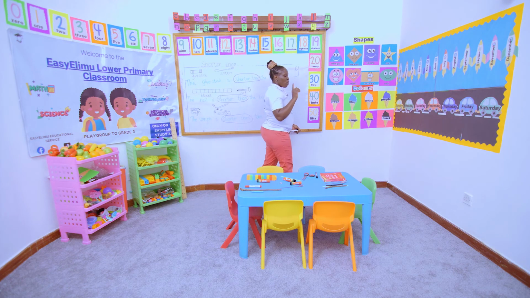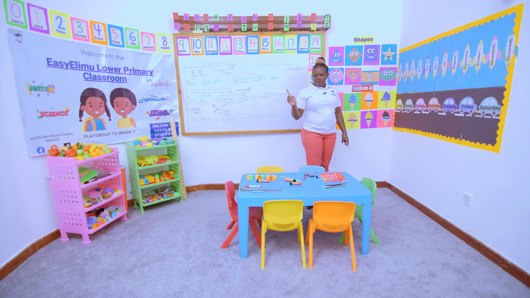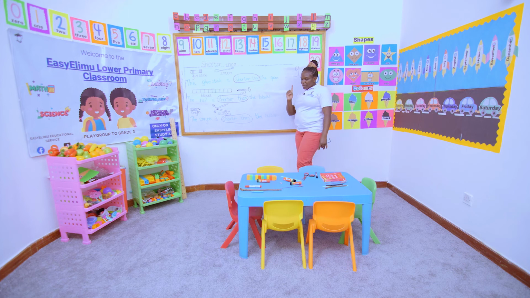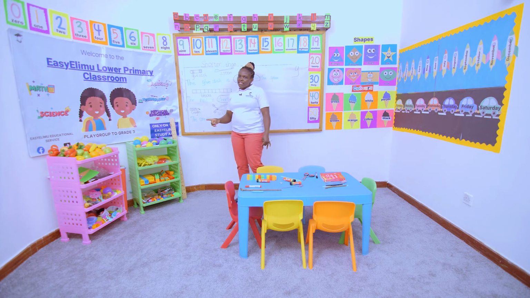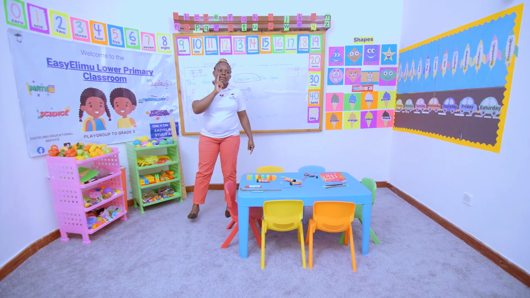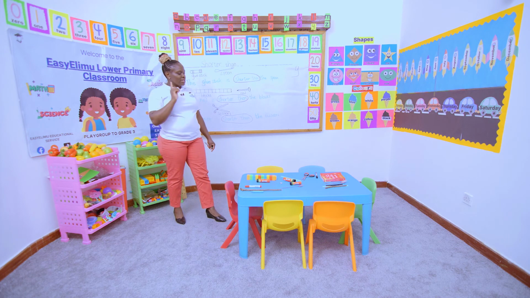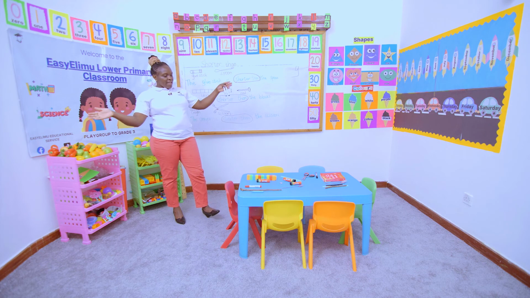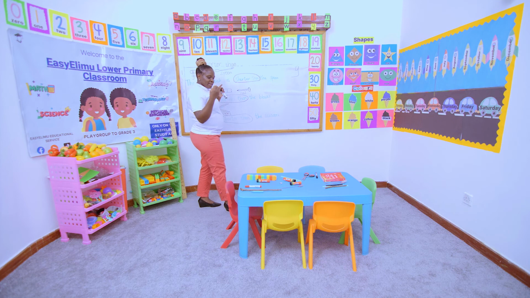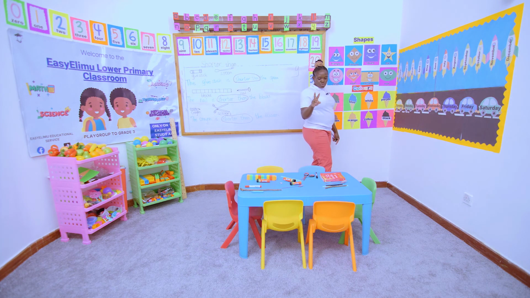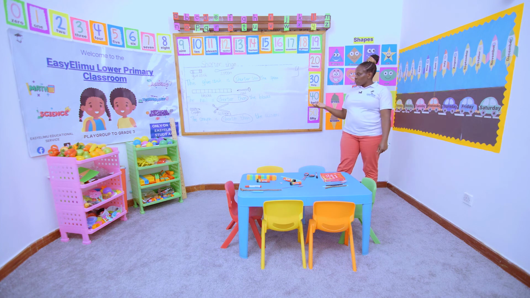So when you go home, find out the length of the bed. Compare it with the length of the dining table and the length of the kitchen table, and tell me which one is longer and which one is shorter. Also compare the length of the television at home with the spoon, and tell me between the two items which one is shorter and which one is longer.